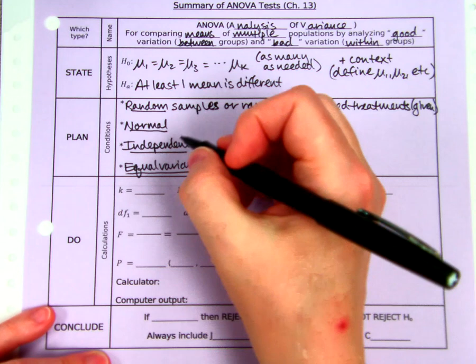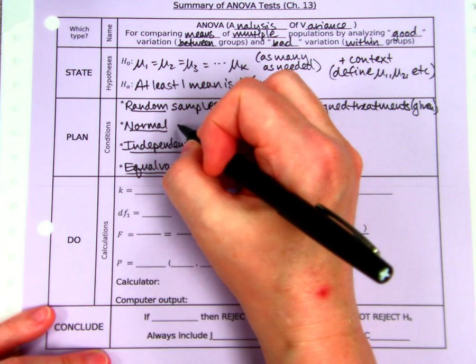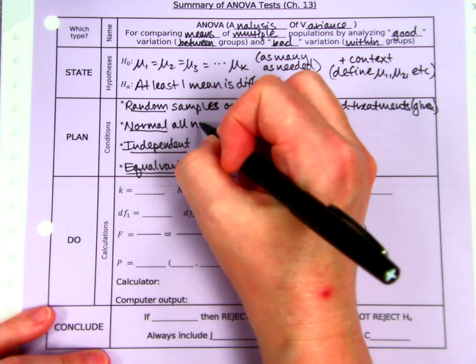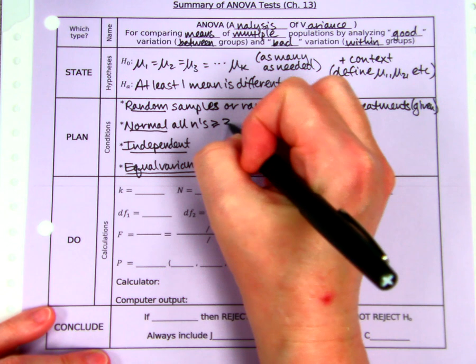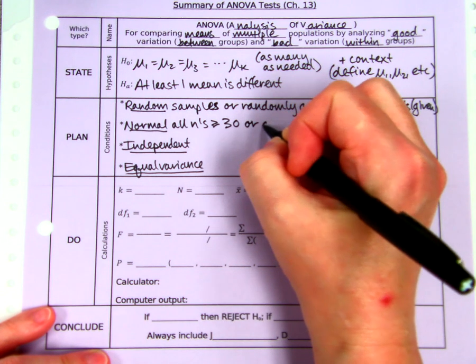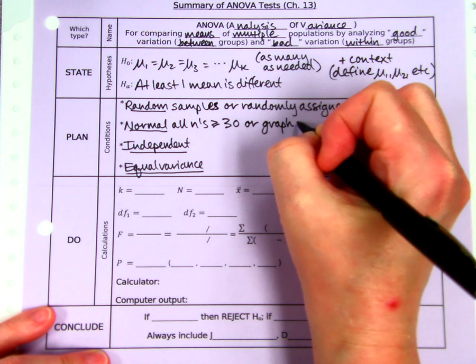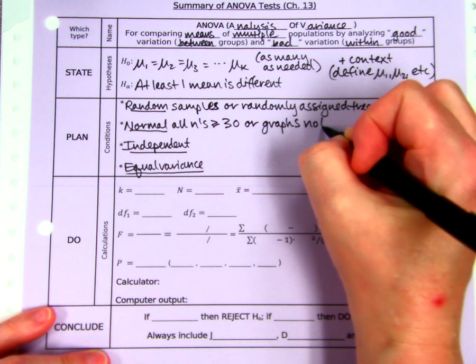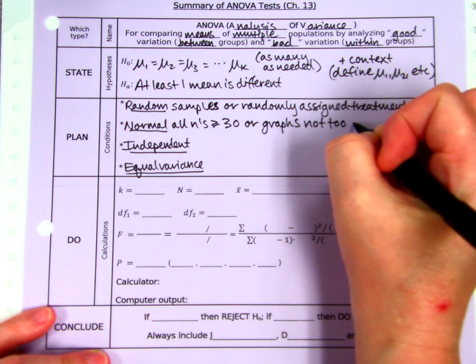Normal would be either the sample sizes are large, all n's would have to be bigger than 30, or the graphs that you would look at are not too skewed. It's pretty rare for them to tell you that the populations are normal, so we're going to check the graphs.